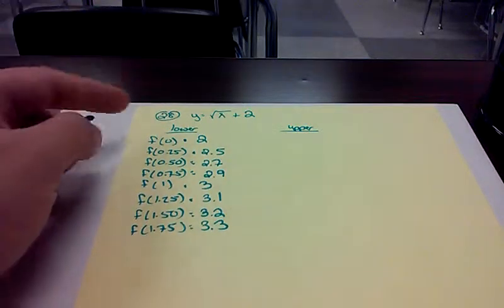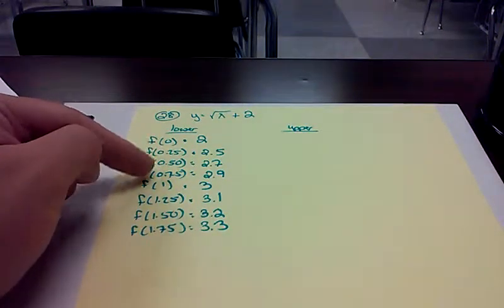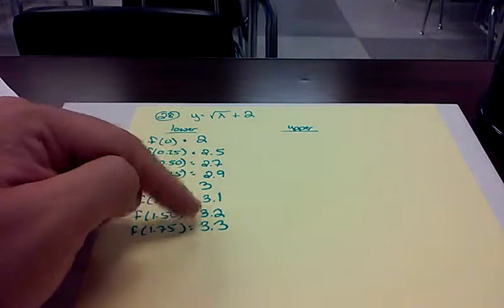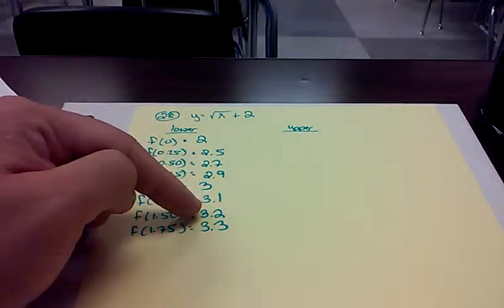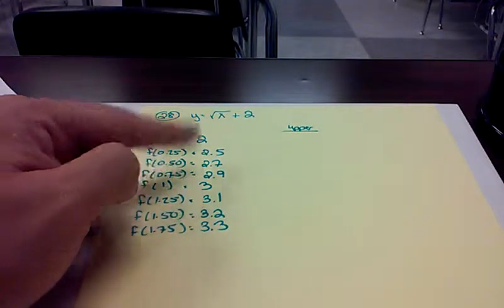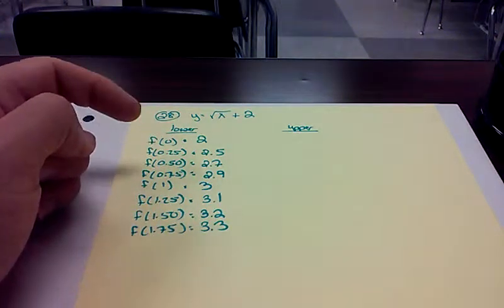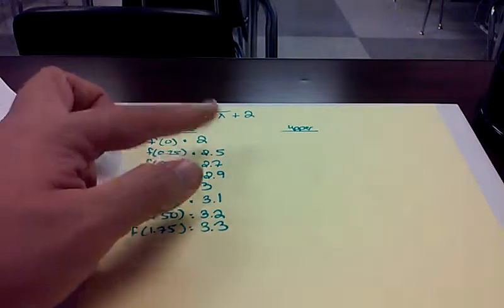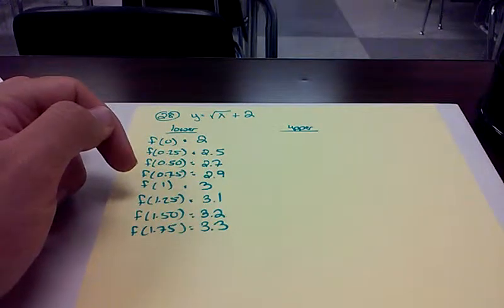All right, guys, so notice that I went ahead and evaluated those functions and got those values. Remember, those are the heights of the rectangle. So what I'm going to do now is go back and multiply each of these values by the width, which is 0.25, and I'm going to find the sum of that to find the approximate area.